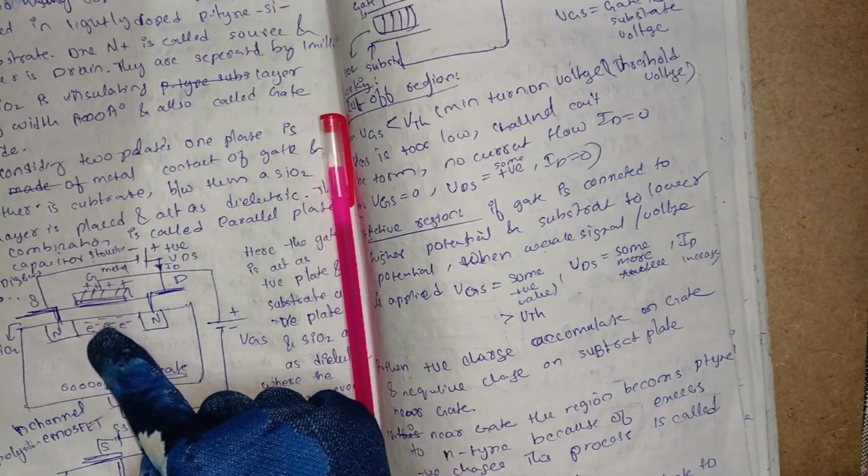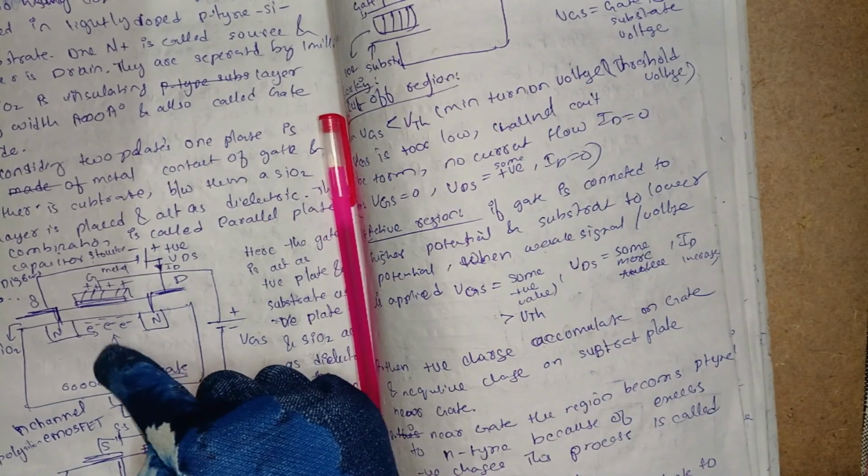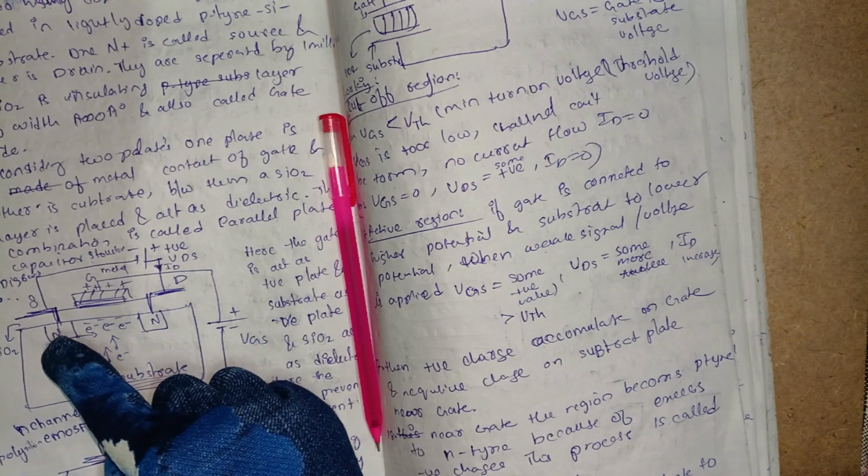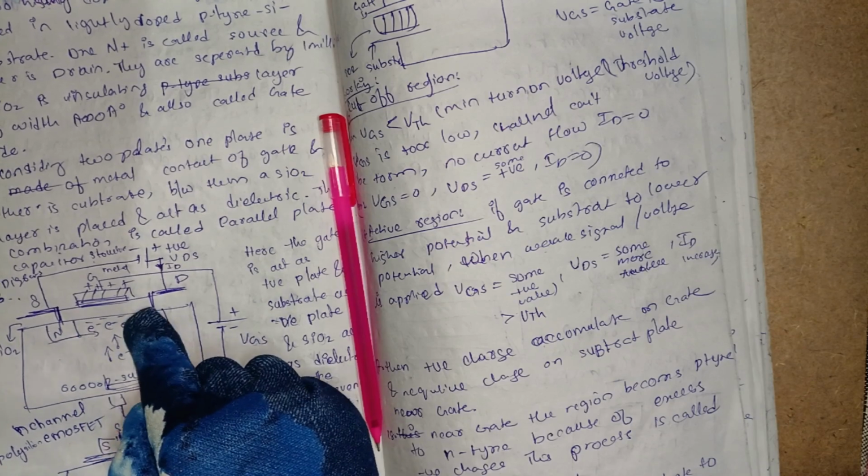This electric field attracts the electrons of the p substrate, which are the minority carriers, and the electrons of the two n plus regions also.